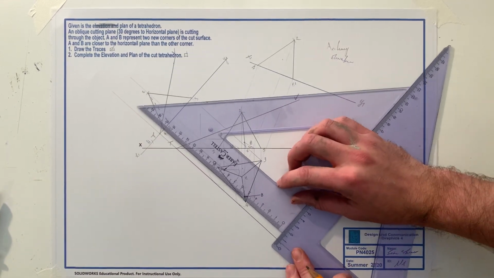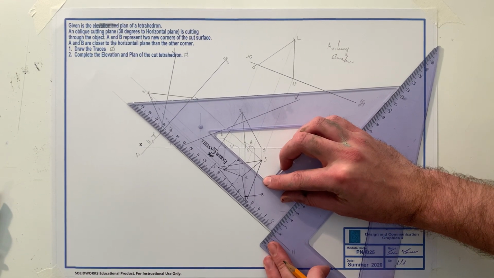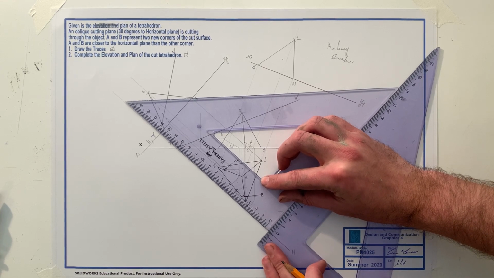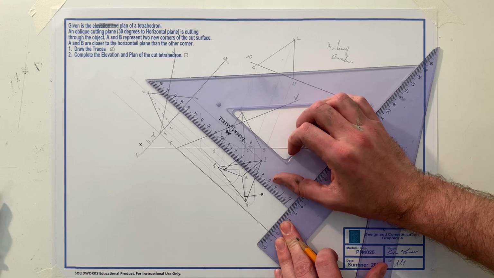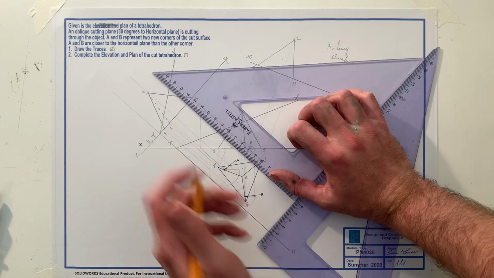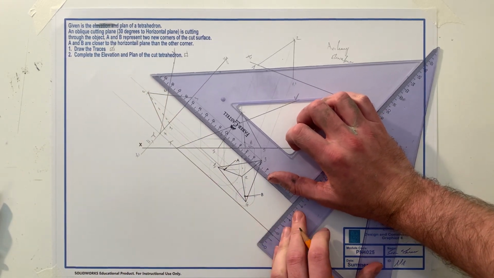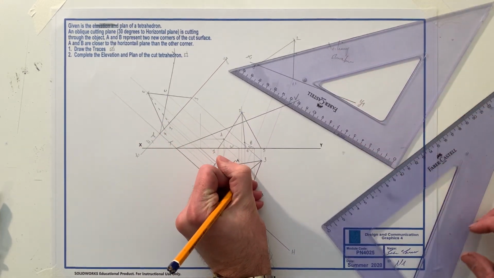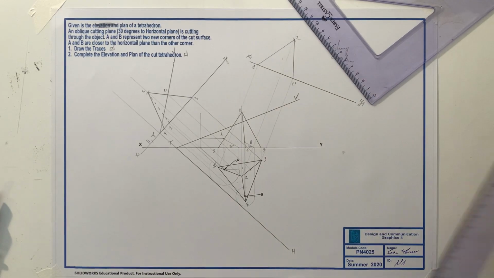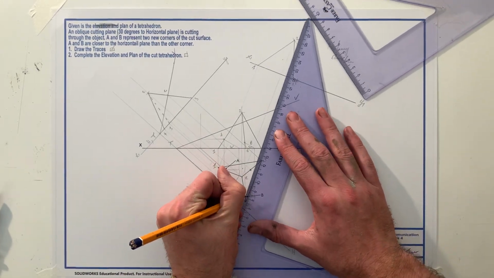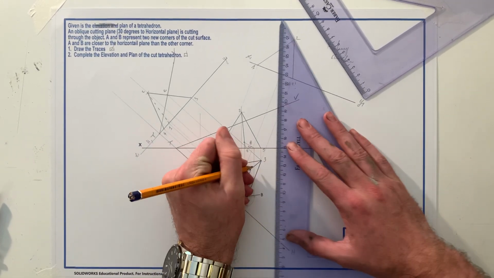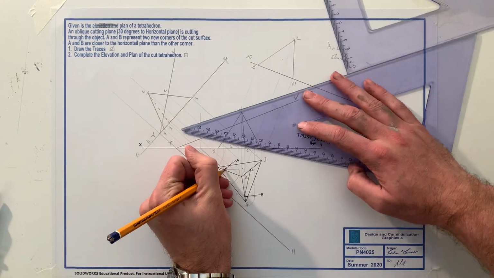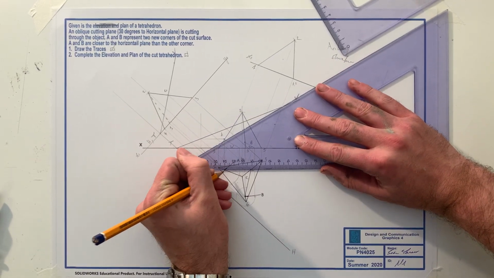Now the one that we're missing, we have to bring that one down, which we're going to label C. Carry that back, and now we have it located here. So we can join C to B and C to A and A to B.